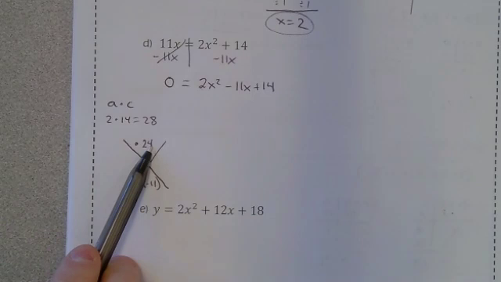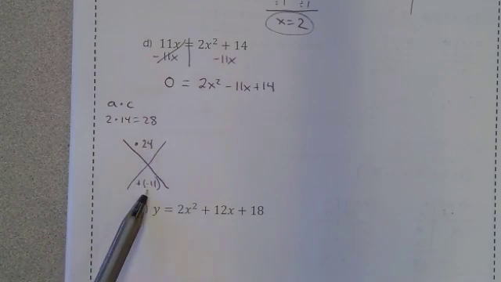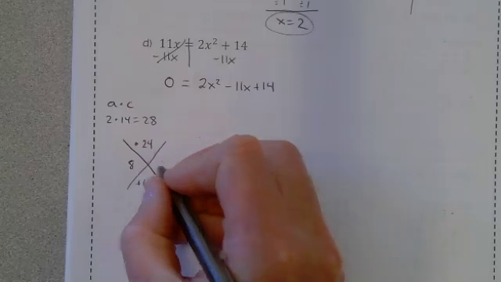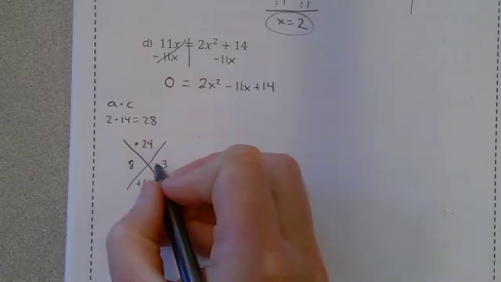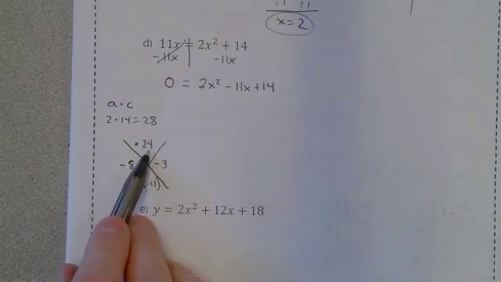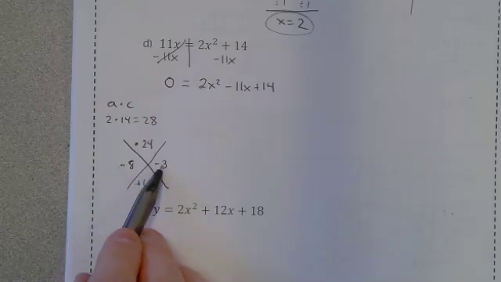So we multiply to 28 but add up to negative 11. And in this case, it's going to be 8 and 3, and they're both negative. Negative 8 times negative 3 is positive 24. Negative 8 plus negative 3 is negative 11.